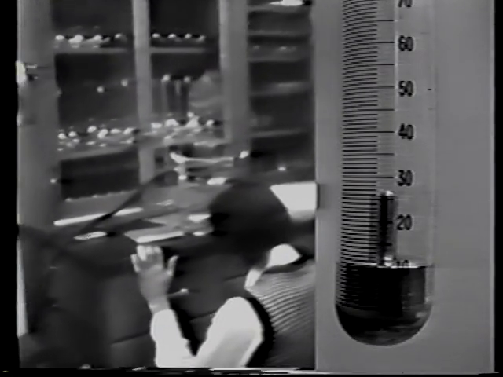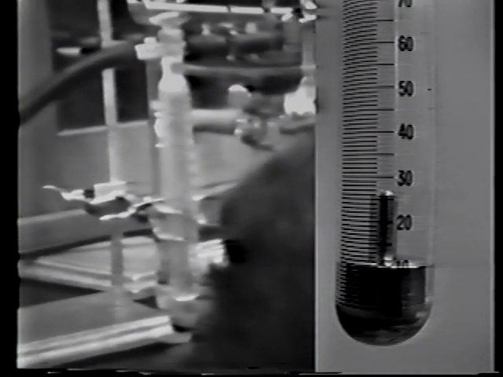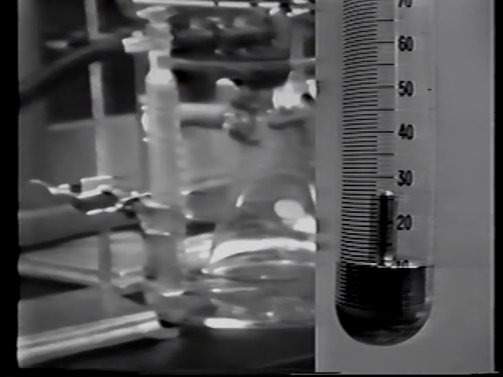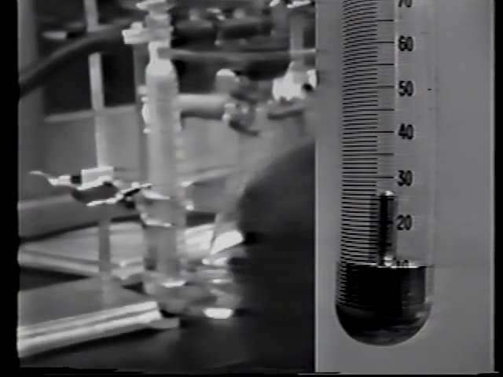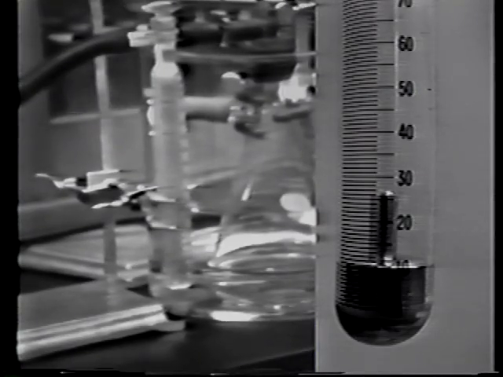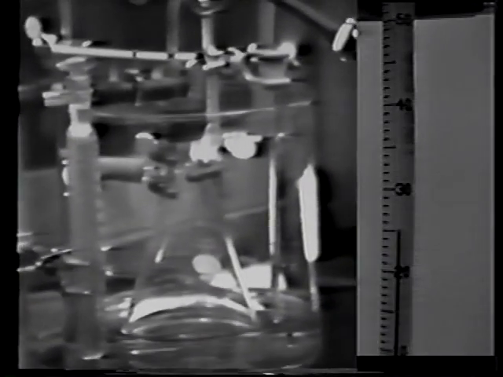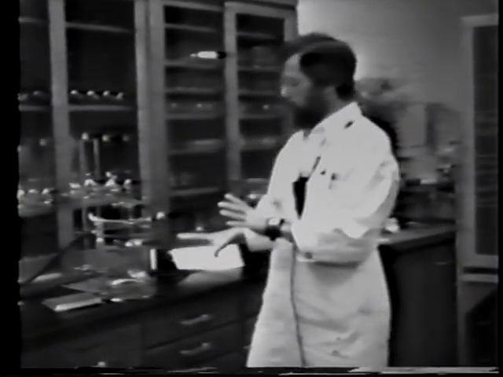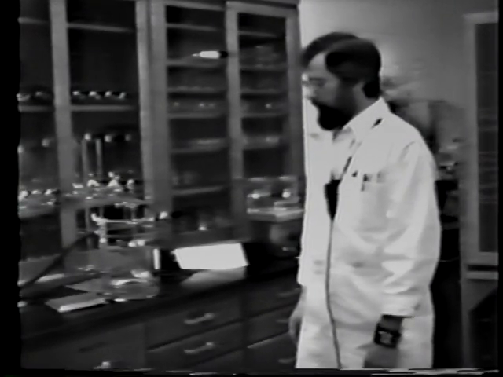The height of the mercury in the inner tube. 27 millimeters of mercury. Height of mercury in the outer tube. 10 millimeters of mercury. And the temperature. 25 degrees centigrade. Okay, again, we're going to be interested in what effect warming up that solution will have on the vapor pressure.